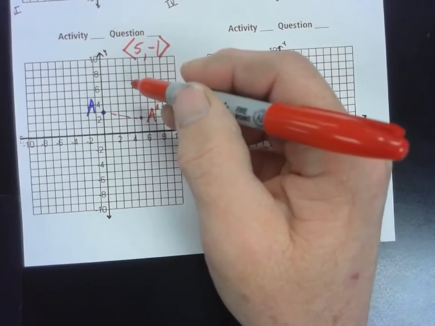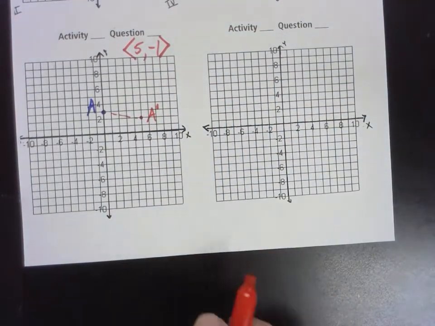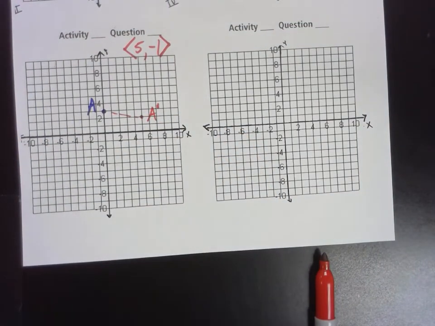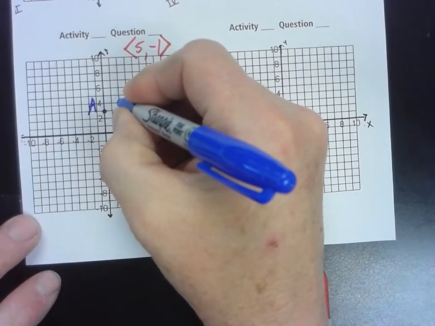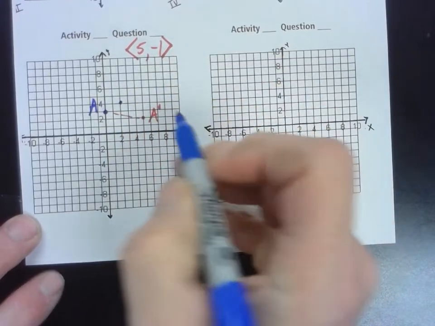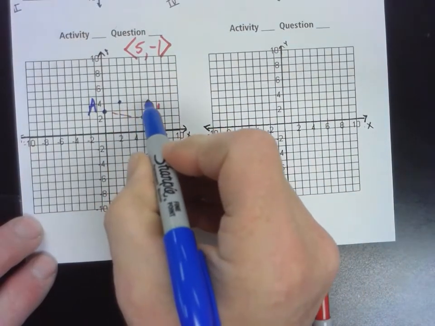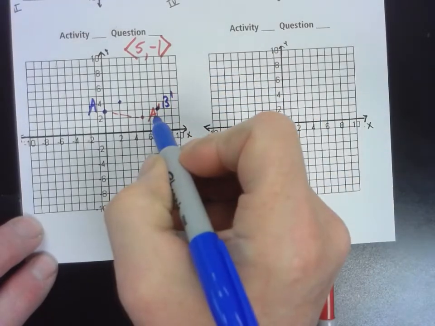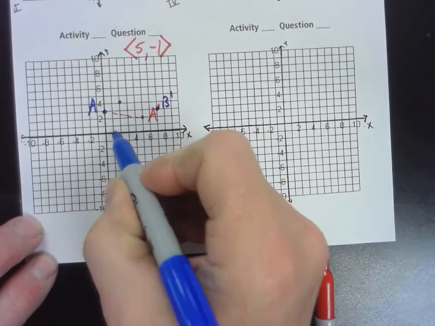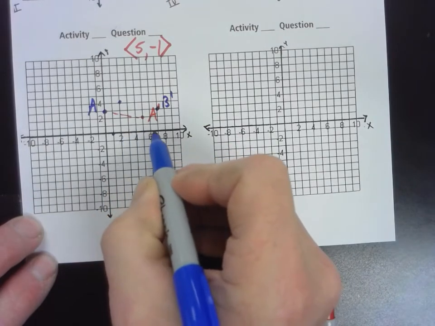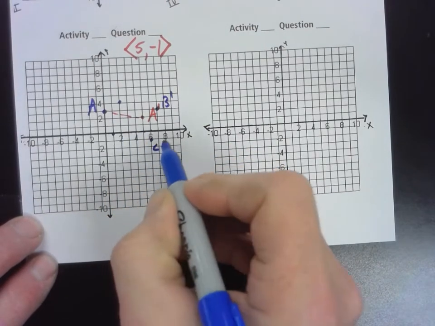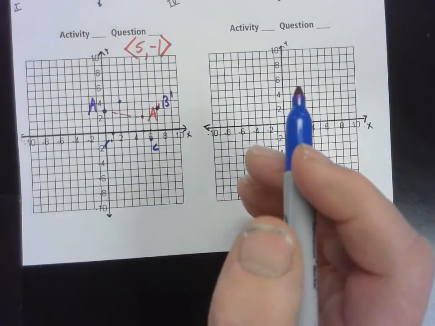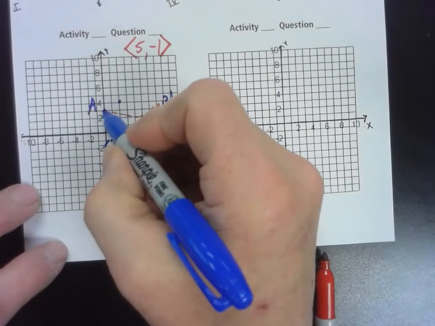That's it. So now when we do point B, where's point B? At 2, 4? 2, 4, is that it? Okay, so if we just go over 5, 1, 2, 3, 4, 5, down 1. Okay, so there's B prime. And then point C is right here, and we go over 1, 2, 3, 4, 5, and down 1, and there's C prime. So we have it like that. And we end up with this figure that's here.